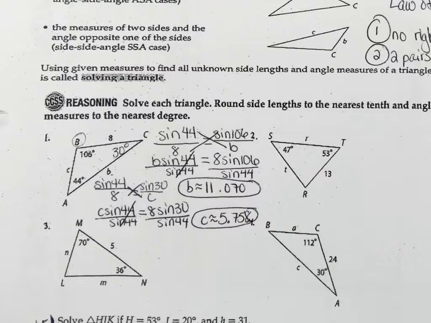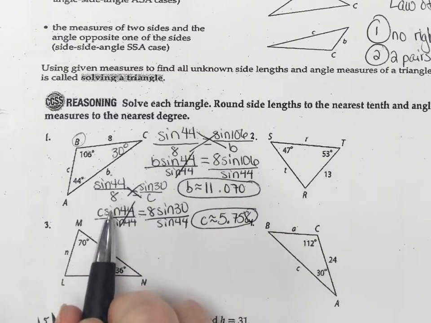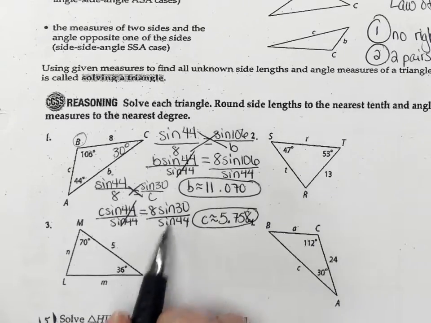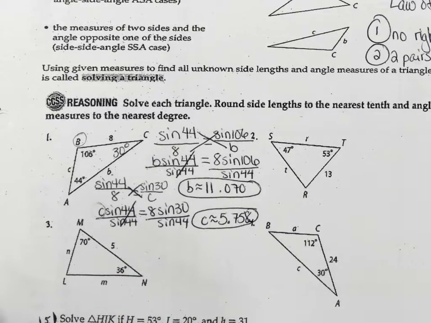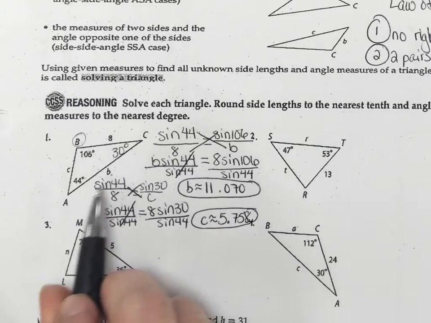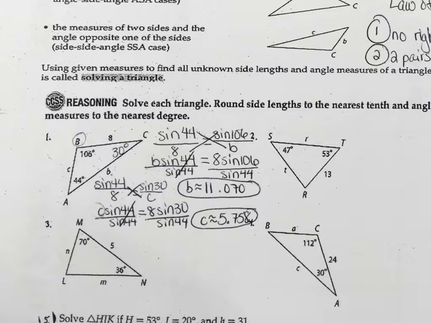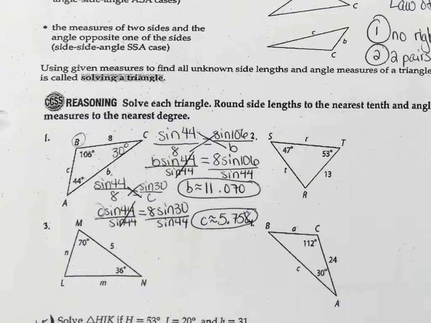How did you get sine of 44 on the bottom? Right here. You divide by sine of 44, because that's what's with the C. No, like when you cross multiplied, you got B sine of... Oh, never mind. We're on the C. No, I know, but I was still caught up in the first one. You good? Okay. Are y'all okay?